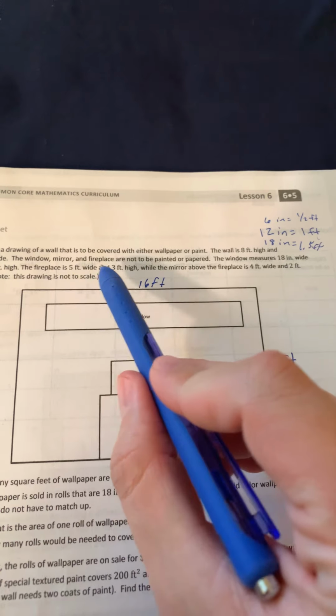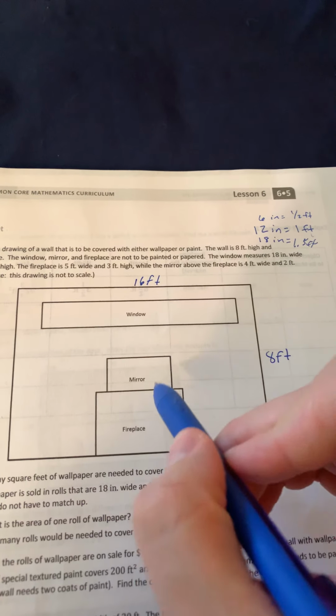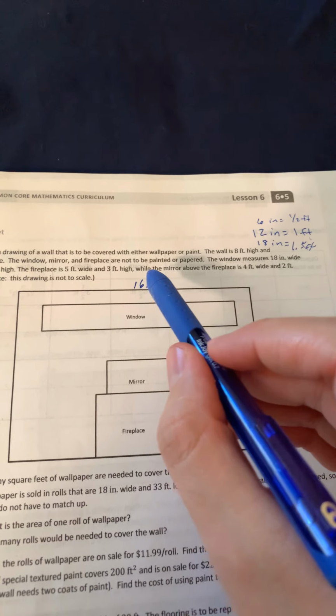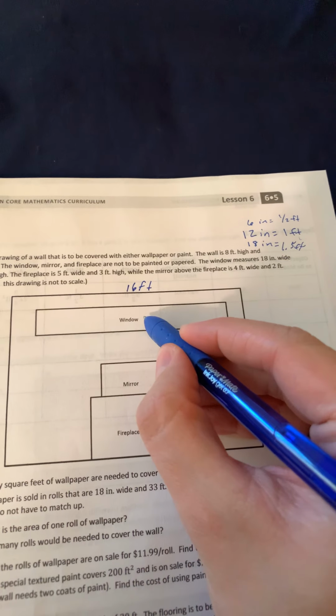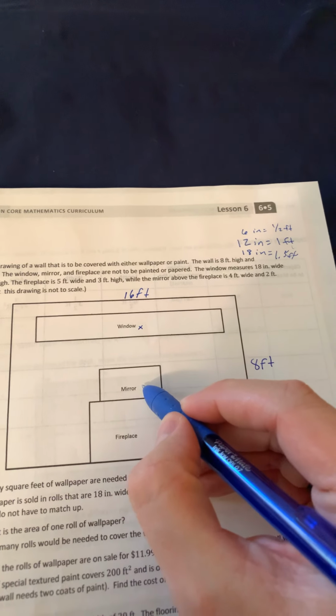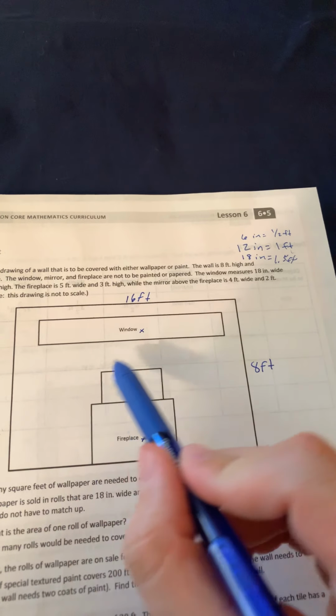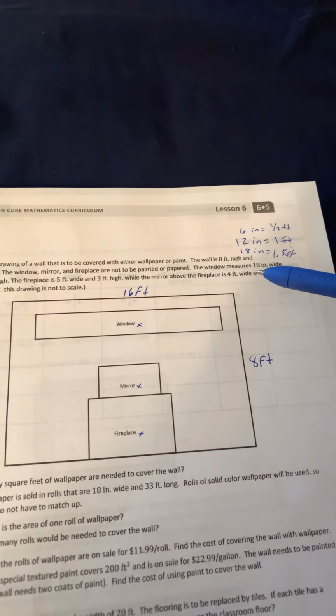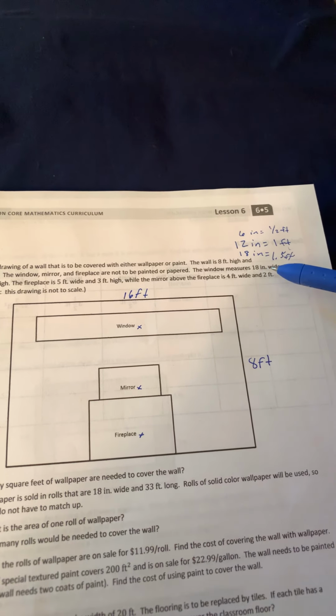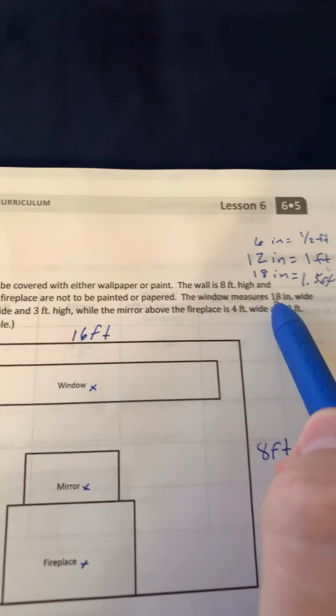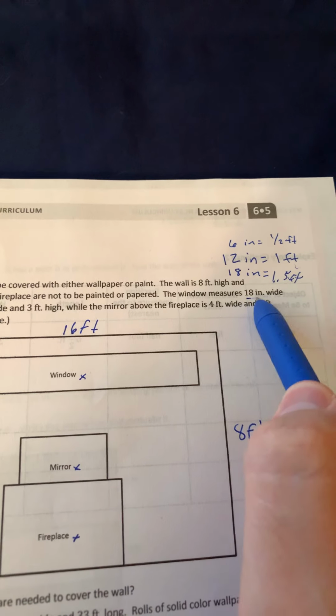The mirror, window, and fireplace are not to be painted or prepared. So I'm just gonna put a little X here myself to let me know that they won't be painted. The only thing that will be painted is all of this space in white, which is the wall. Okay. The window measures 18 inches. All right. We gotta be careful with that one. We gotta convert those inches into feet.